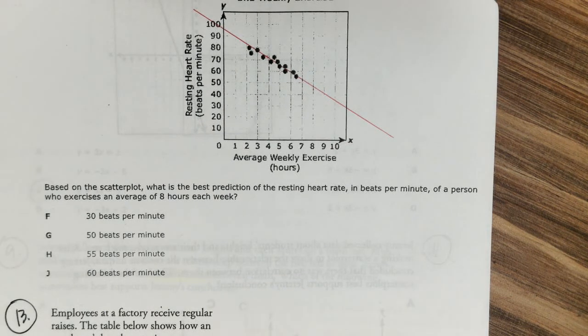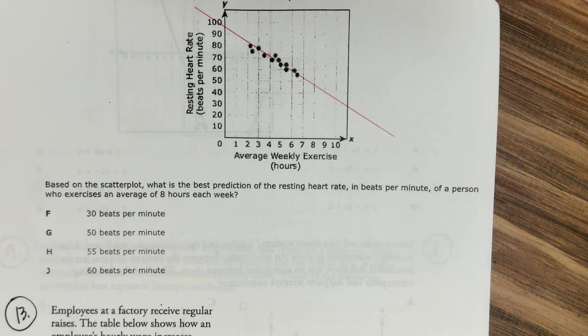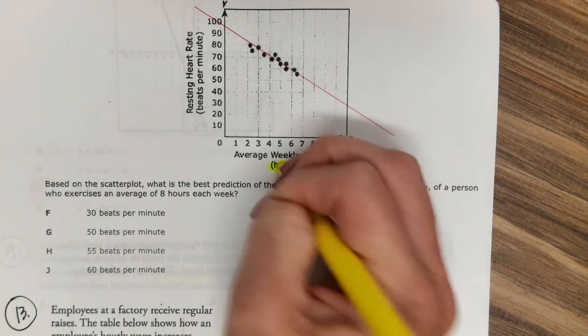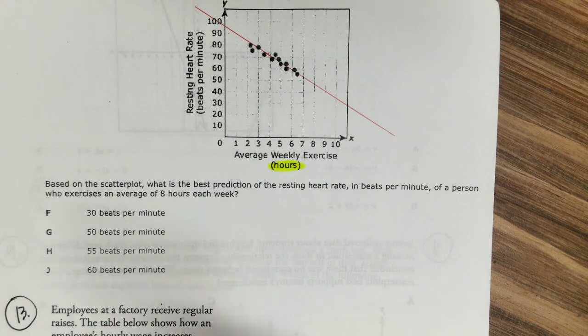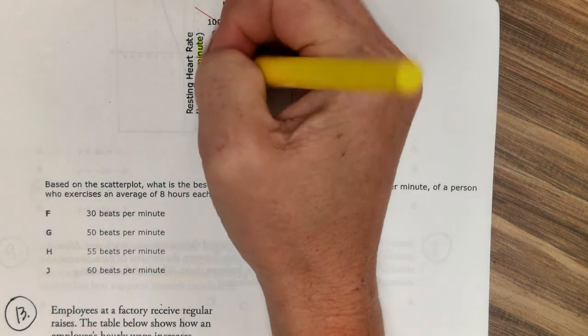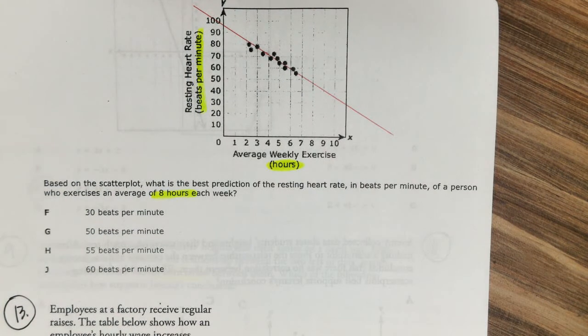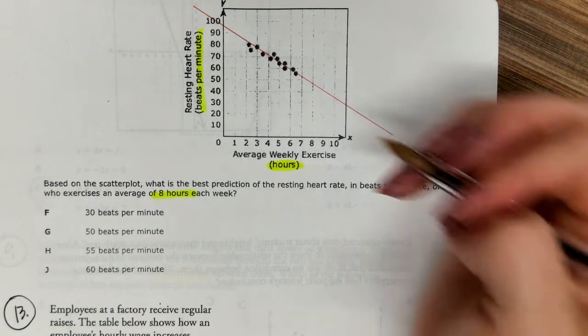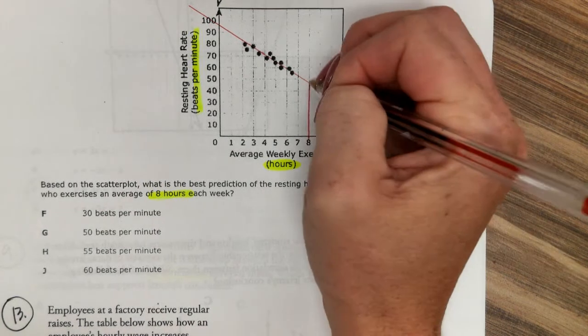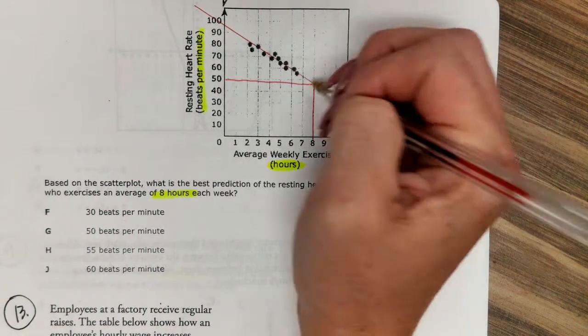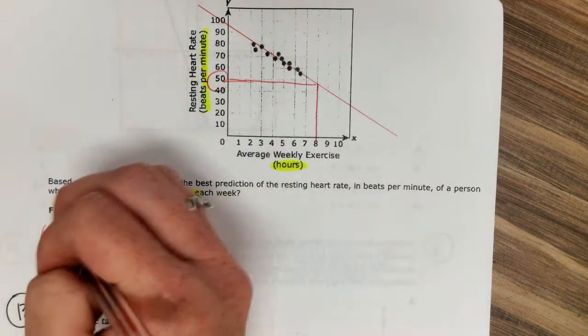Okay, here's the deal. I want y'all to look at the x-axis, where is hours? And then also check the y-axis. It's talking about what? Beats per minute. So I'm looking for 8 hours. I go up and over, and I'm right by 50. I was a little bit below 50, but 50 was my answer.